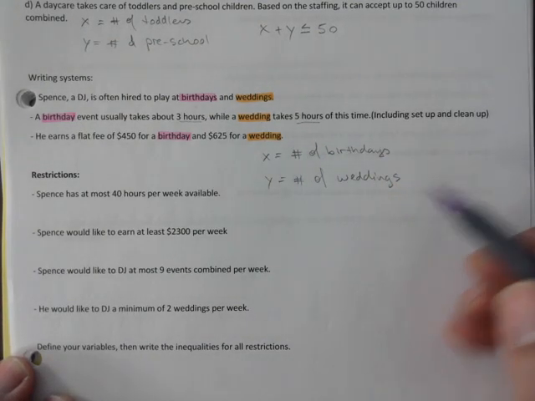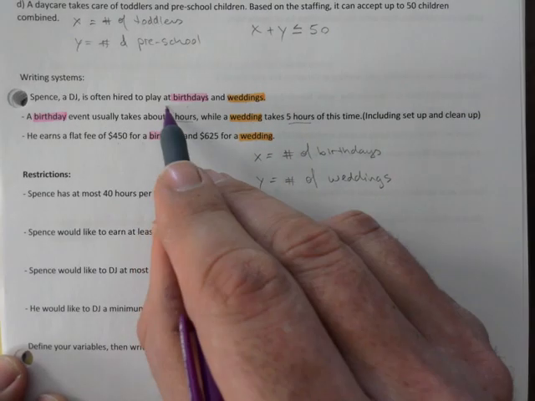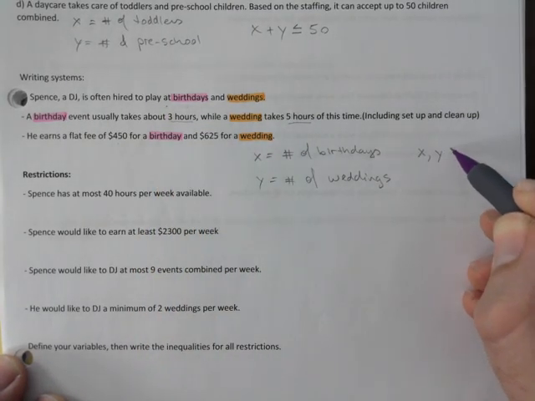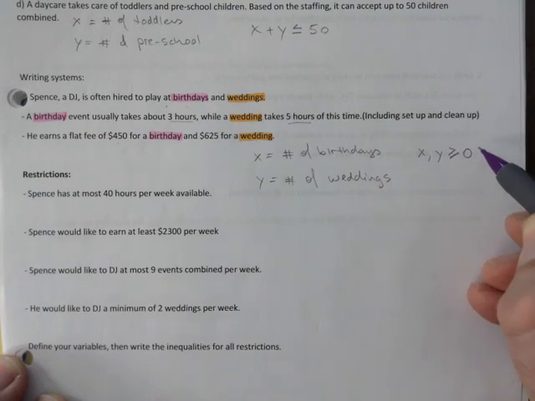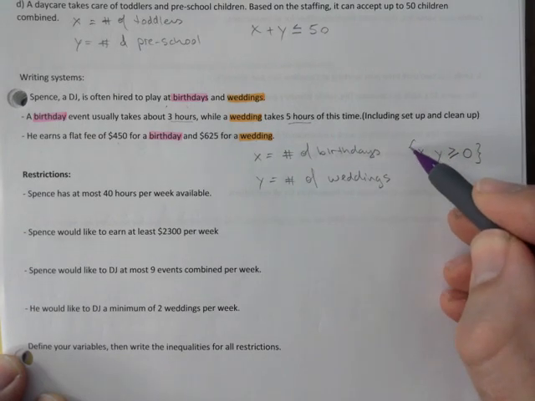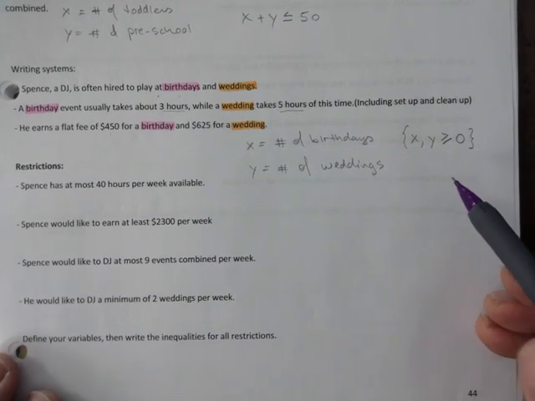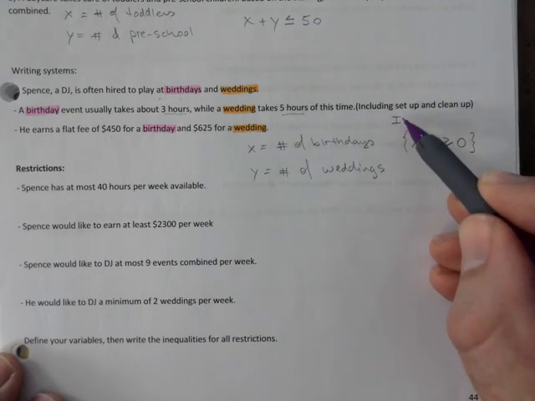The next thing you're going to have to add, because this is a word problem, is to say that both X and Y have to be greater than or equal to 0. This is technically the domain and range. This is what we call the implicit constraint.